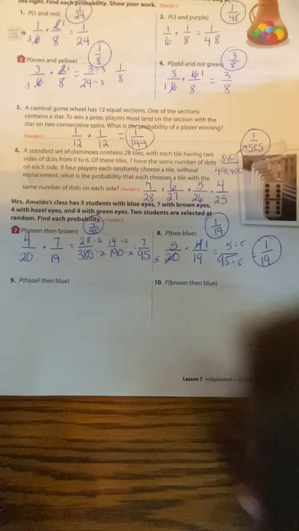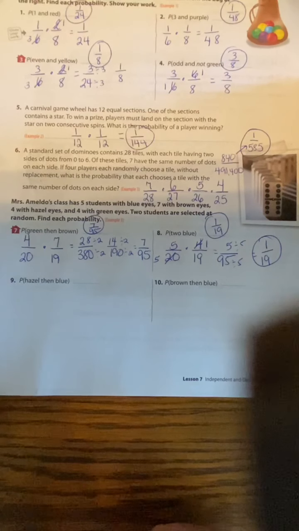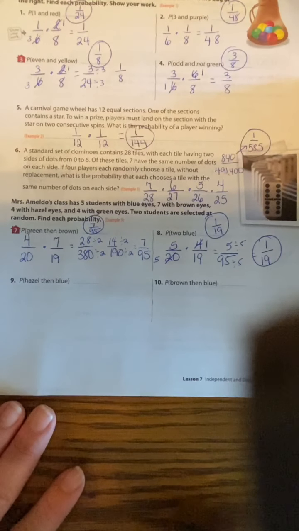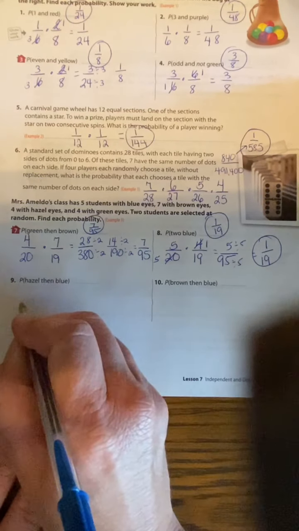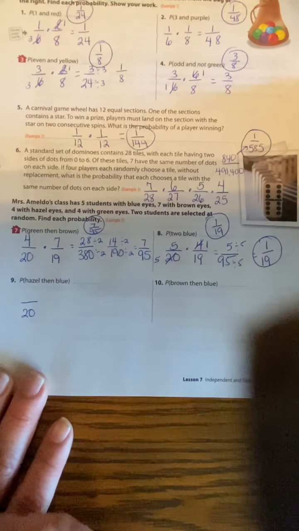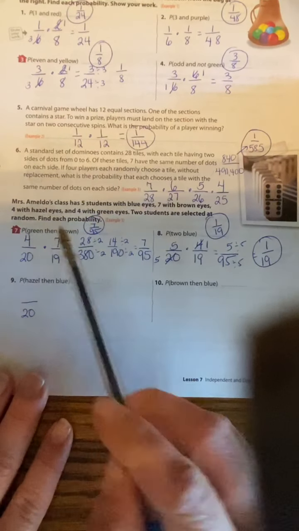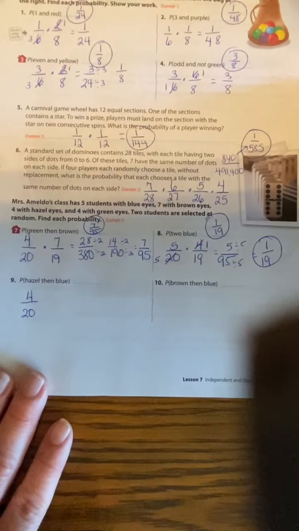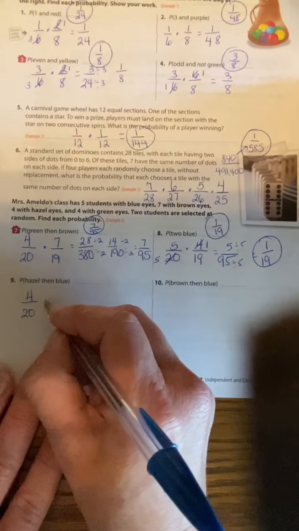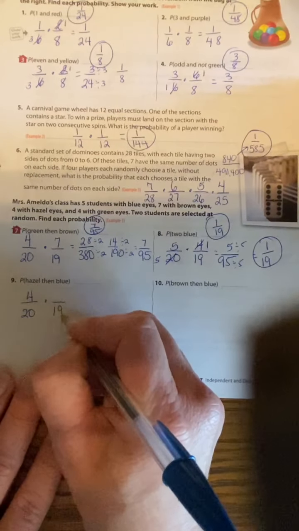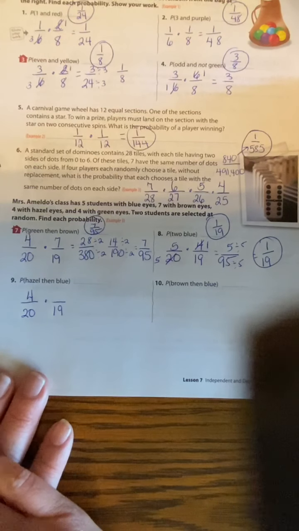Last 2. What is the probability of choosing a student with hazel eyes and then blue? So again, 20 students to begin with. We have 4 with hazel eyes, so a 4 in 20 chance of getting a kid with hazel eyes. The second time, there's only going to be 19 kids left to choose from.